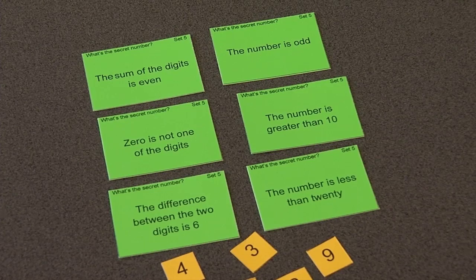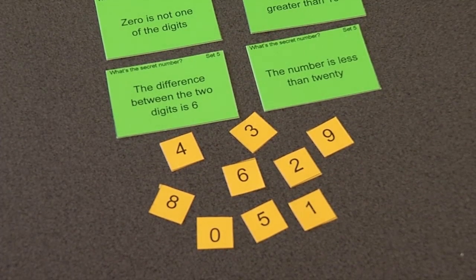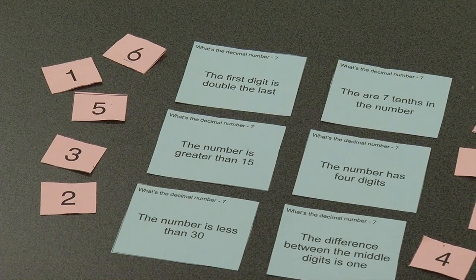Other examples that I've included in the Velbeck resource deal with numbers and their properties. There's one series called What's the Secret Number? In these, students use the clues to find 2-digit whole numbers. The manipulable pieces, the bits that move around, are the single digits 0 to 9, and the clues describe the properties of the number the group needs to find. These are excellent for reinforcing place value and the language of numbers such as odd, even, less than, greater than, total, etc., as well as developing problem-solving skills.